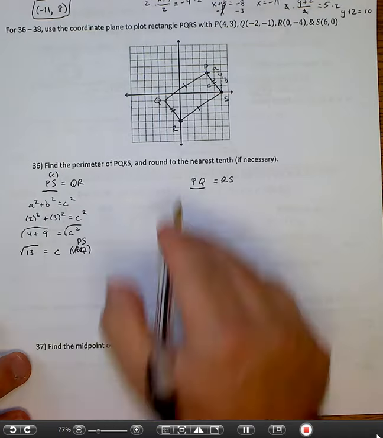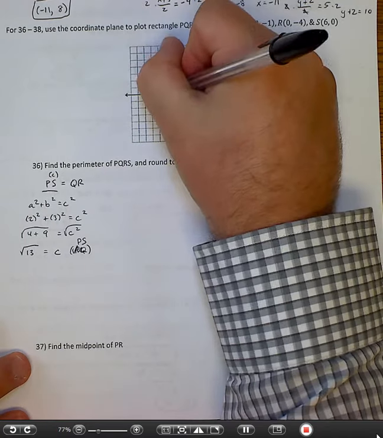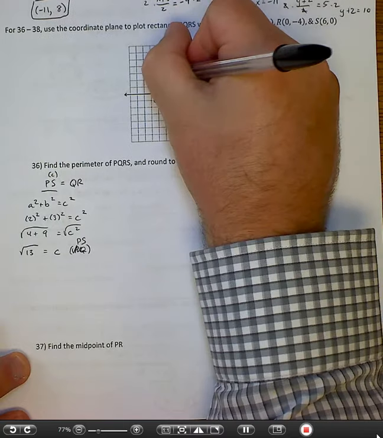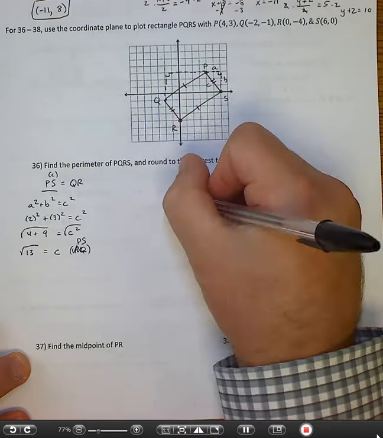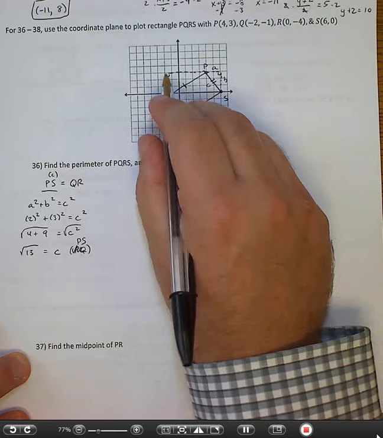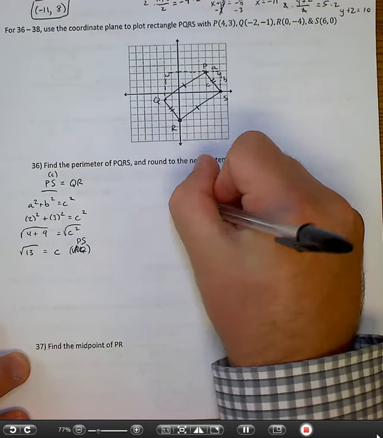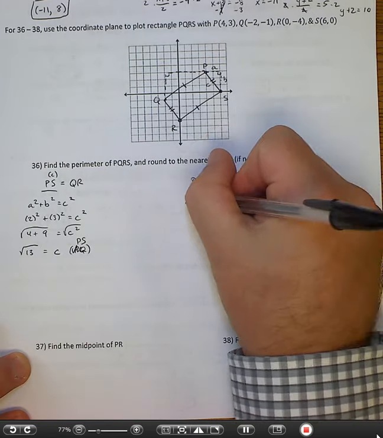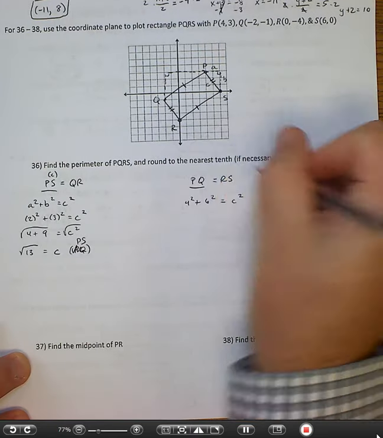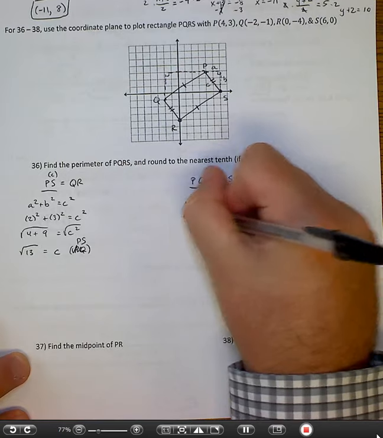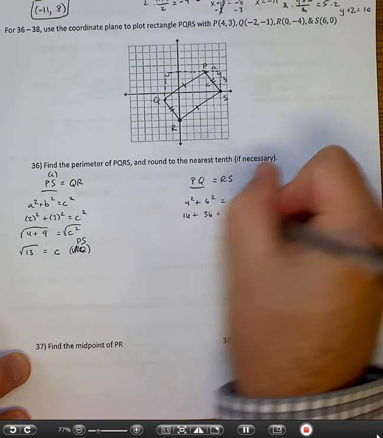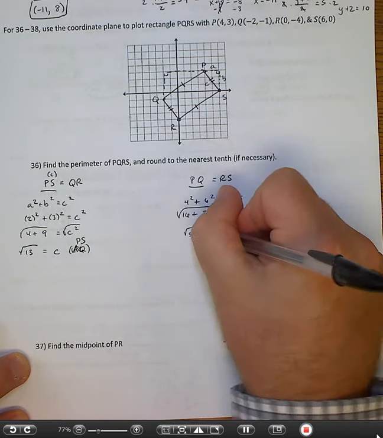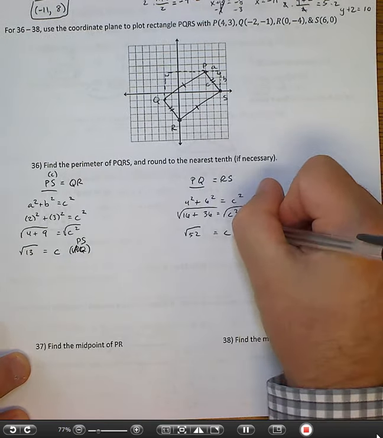Okay, so now I got to find PQ. I'm going to do the same idea. I'm going to make a right triangle. And I'm going to count. So A squared, 1, 2, 3, 4. B squared, 1, 2, 3, 4, 5, 6. So 16 plus 36. But I want the square root of that. So it's going to be the square root of 52 equals C, or in this case, PQ.